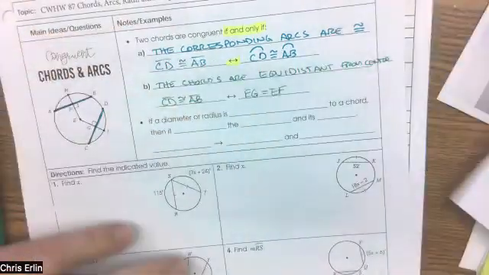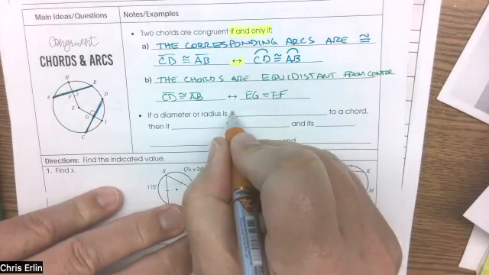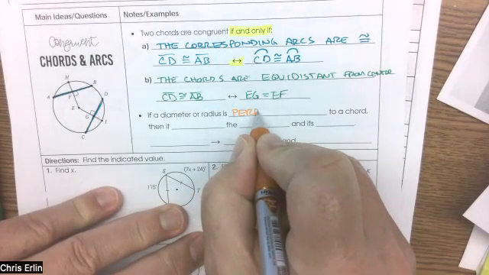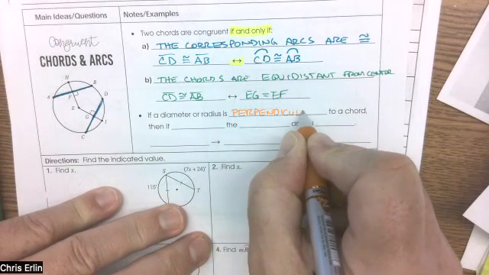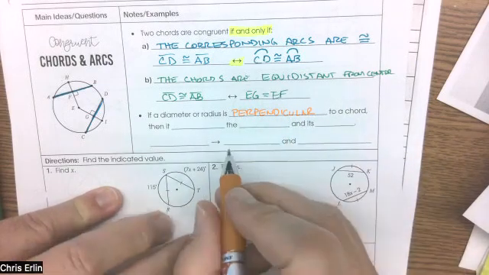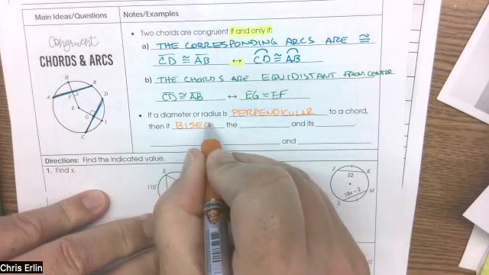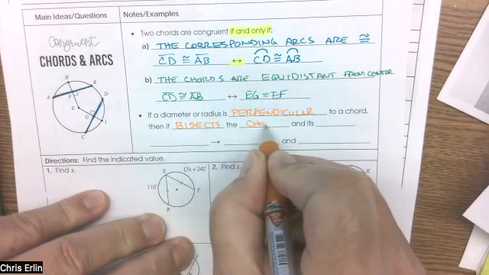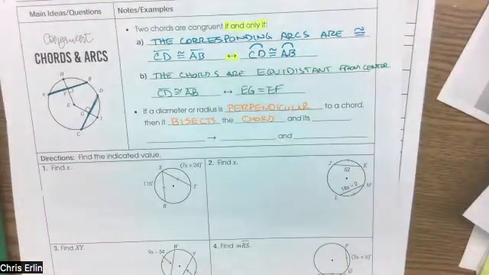Split it in half, or bisect it. If a diameter or radius is perpendicular to a chord, then it bisects the chord, and it's what?